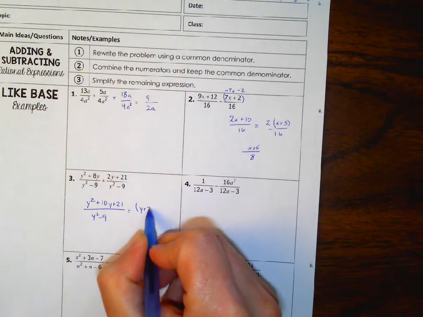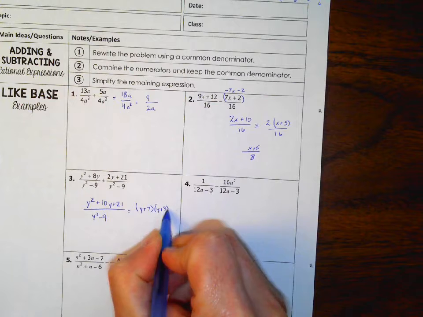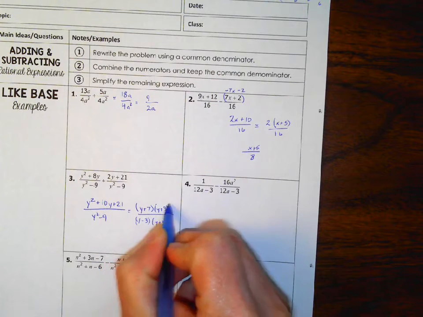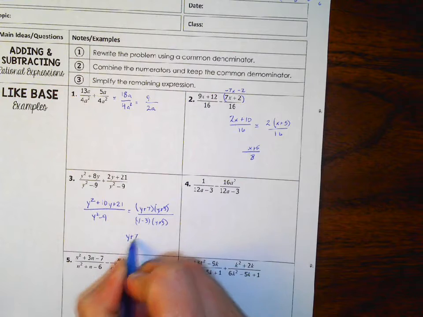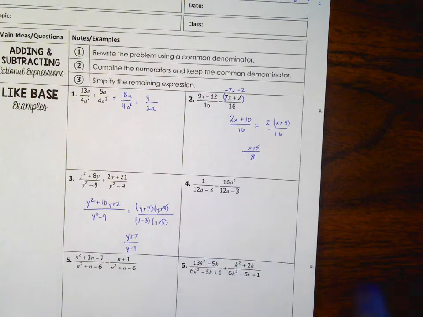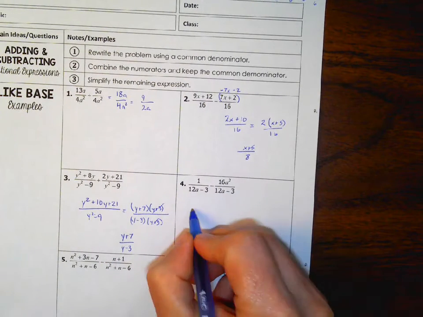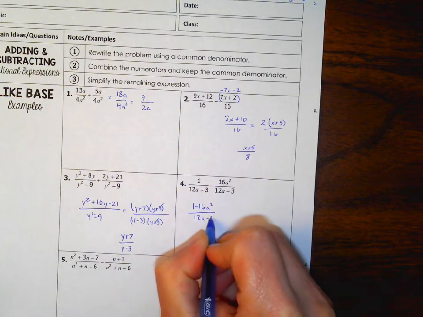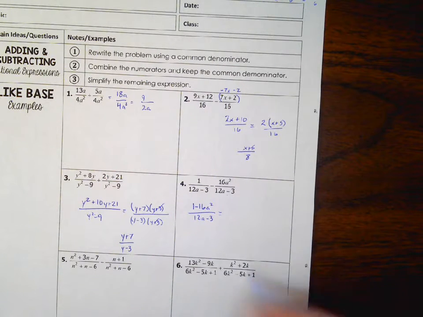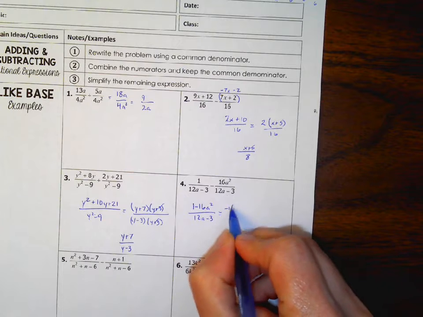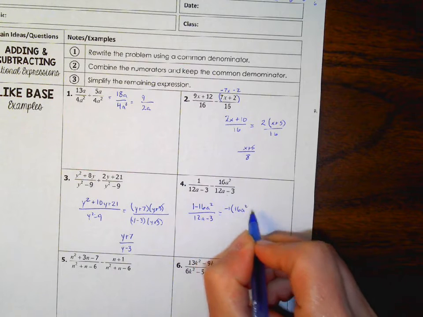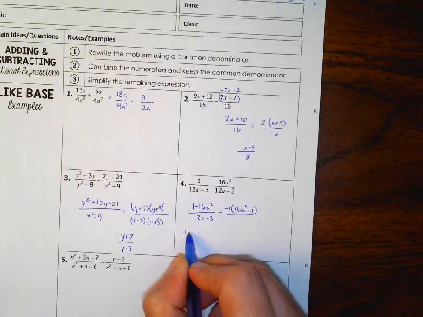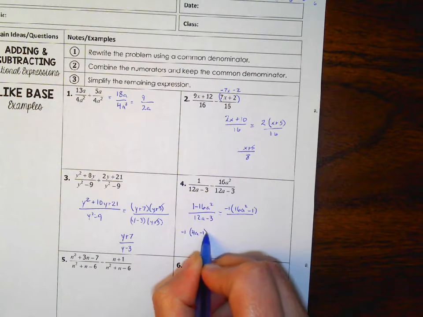Y plus 7, y plus 3 over y minus 3 and y plus 3. Those cancel, so I have y plus 7 over y minus 3. Okay, once again, these are the same. So 1 minus 16a squared is over 12a minus 3. I can factor. And actually, I want to take out a negative 1 here, which makes that a positive 16a squared and a negative 1, which makes it 4a minus 1, 4a plus 1.